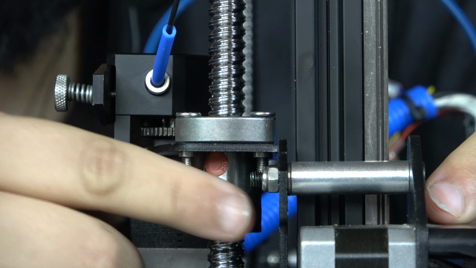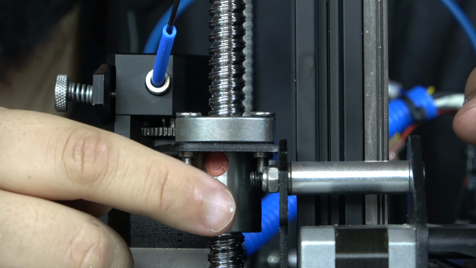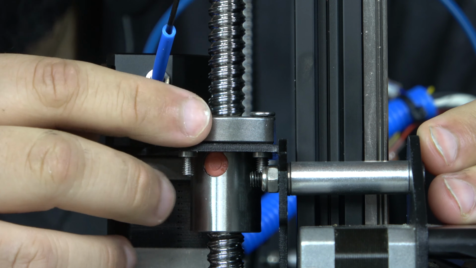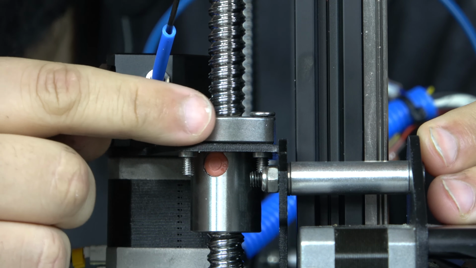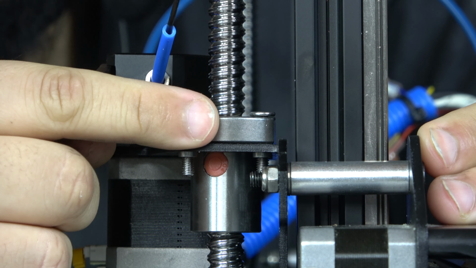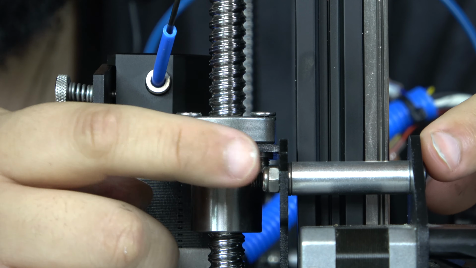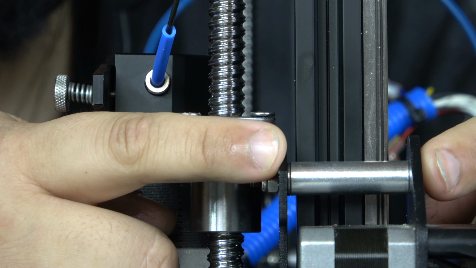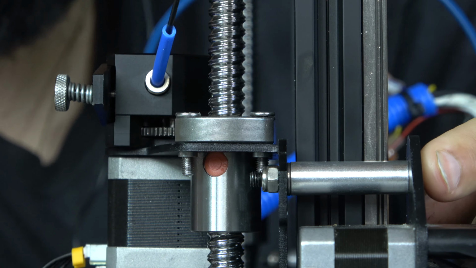Now, notice that this spacer connects the front and the back of the X-axis gantry. Also notice that this X-axis gantry connects to the lead screw. Now, here's the thing. This spacer is a predetermined distance, but it's not always the perfect distance.